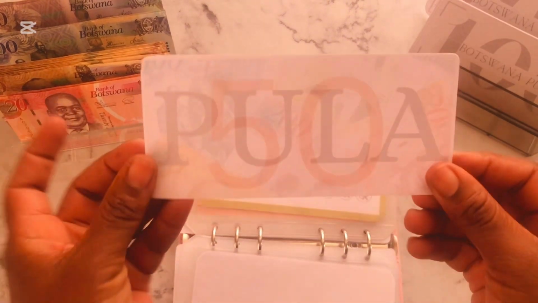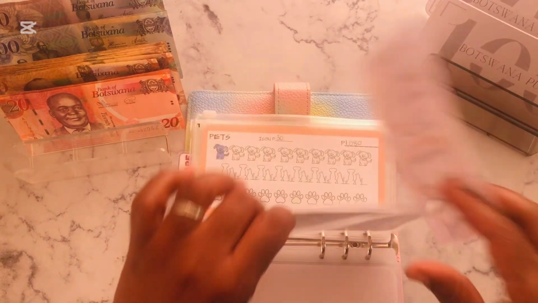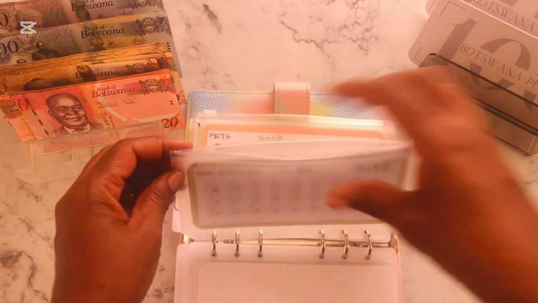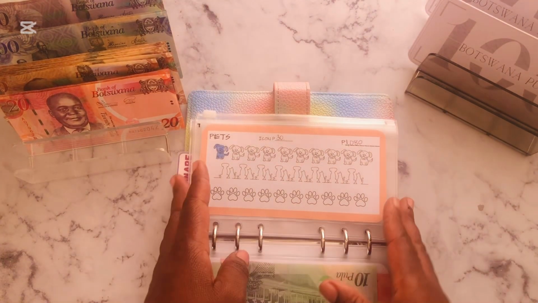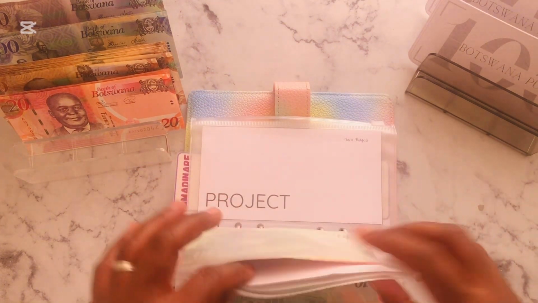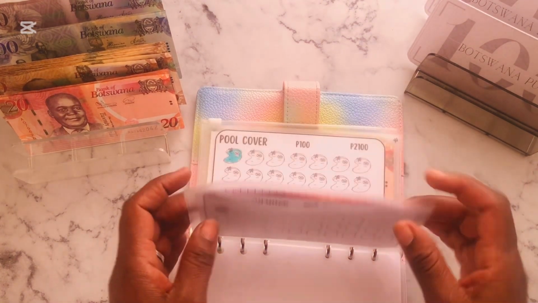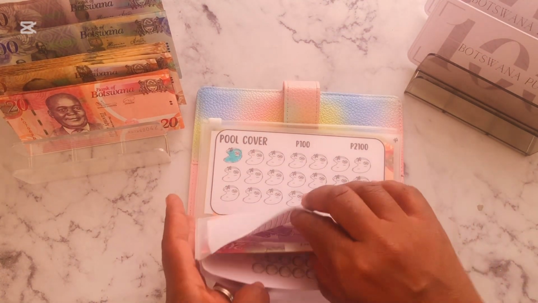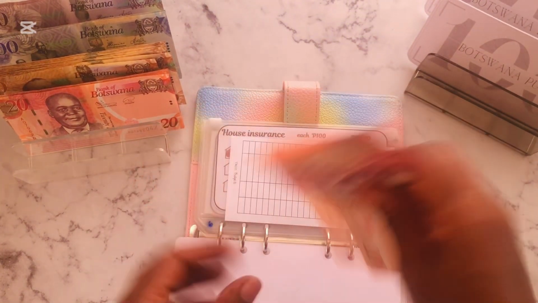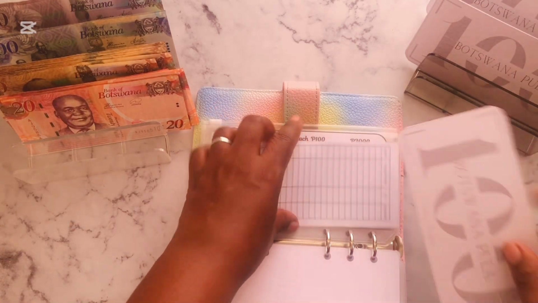Okay, I found an older 50 that I did some time ago. Yeah, and I still got an 80 in there. And then pets has got, I think, 30 Pula. Yeah, so I'm not taking that to the bank. Okay, home insurance should have 100. 20, 40, 60, 80. So that's 100. I'm putting in 100.